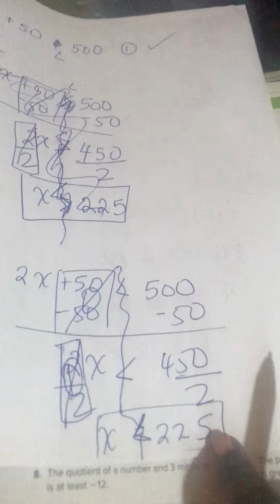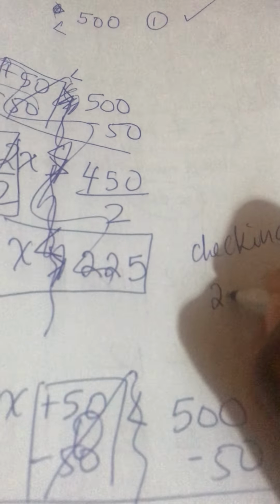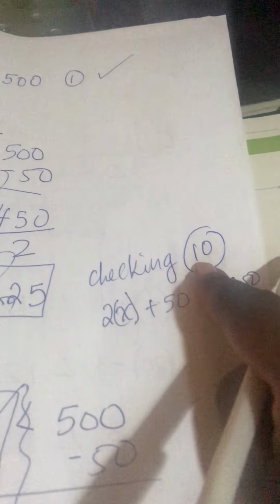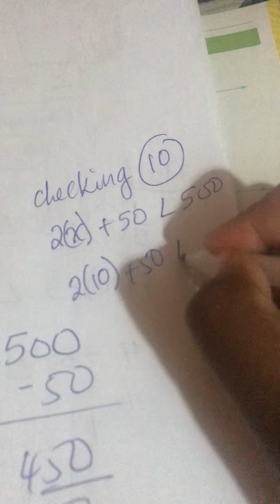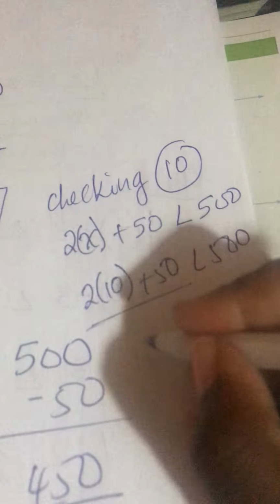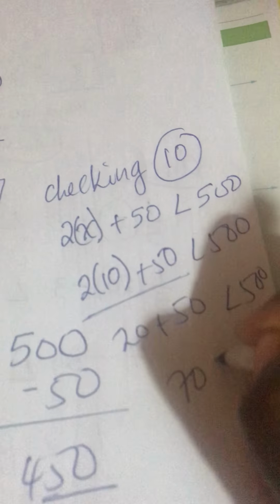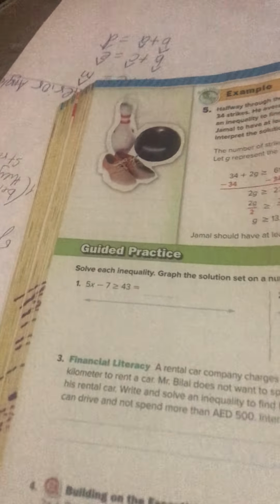So we are checking using 10. So 2 times x, in brackets, plus 50 is less than 500. If it goes 10 kilometers, 2 times 10 plus 50 is less than 500. 20 plus 50 is less than 500. 70 is less than 500. Okay, so we have checked, we have seen it is correct.